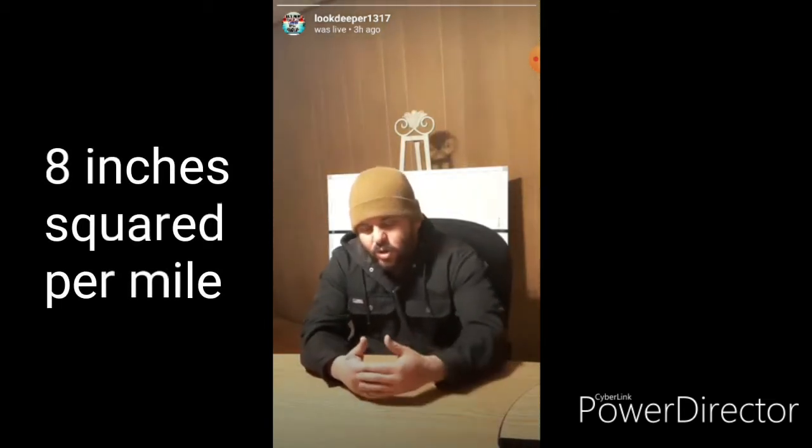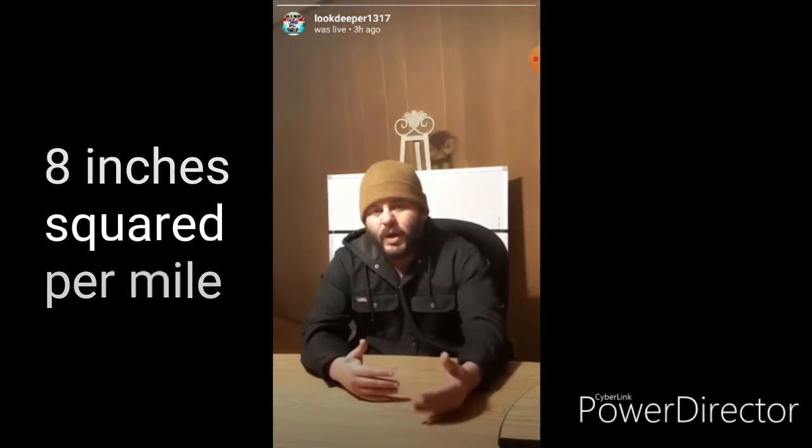Now, that measurement is based on the Pythagorean theorem, which is 8 inches per square mile. So every square mile, it's 8 inches squared. So roughly, if you were to go 100 miles away, there'd be well over a mile of curve. That's what the Earth Curvature Calculator does.